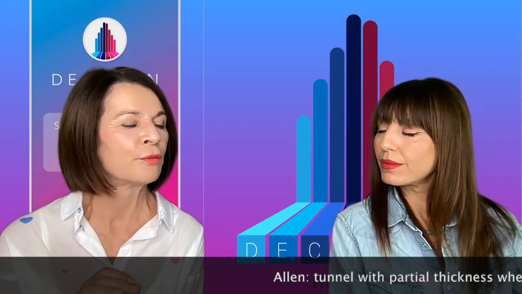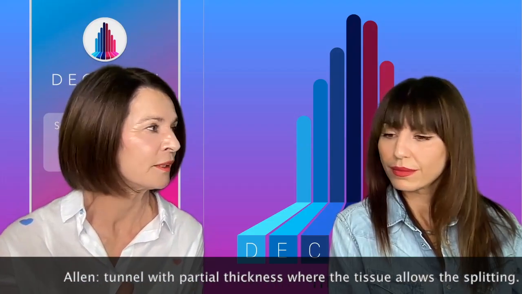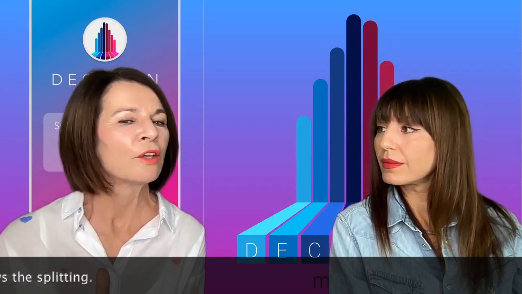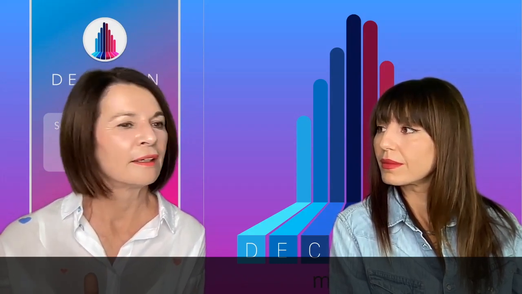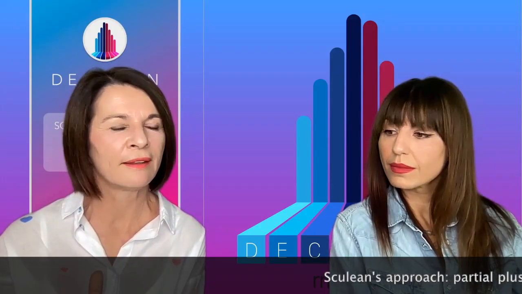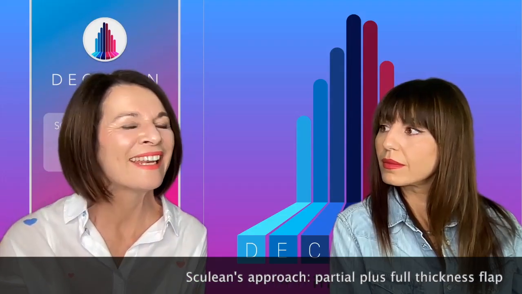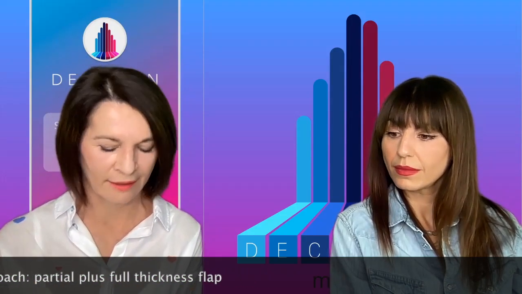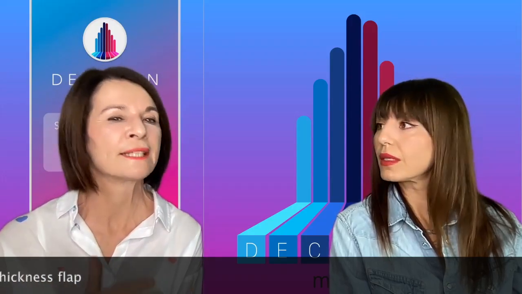So Allen also pointed out in his work that a partial thickness flap is performed where it is possible, but when the tissue is very thin, we go subperiosteally. And Skuluan also modified the tunnel technique, doing a partial thickness flap in the area of the recession above the mucogingival junction, but laterally to the recession, he goes subperiosteally.